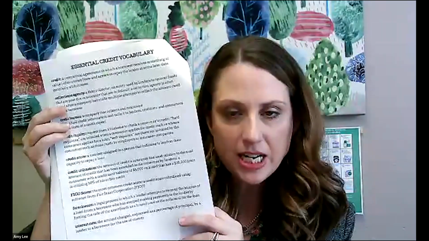Before they play the game, though, they do have an essential credit vocabulary sheet that each student will get that you could either make copies of for them or provide electronically, whether that's in a Google Classroom or another format that you are using.